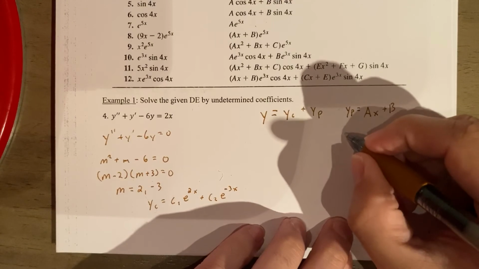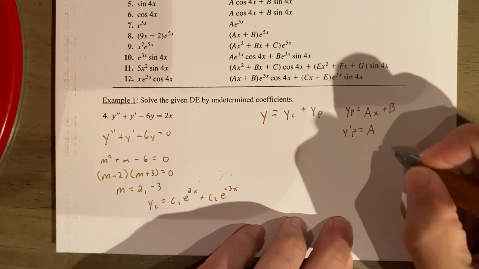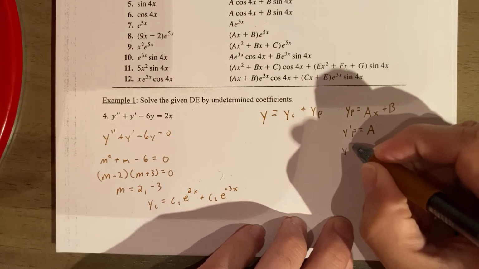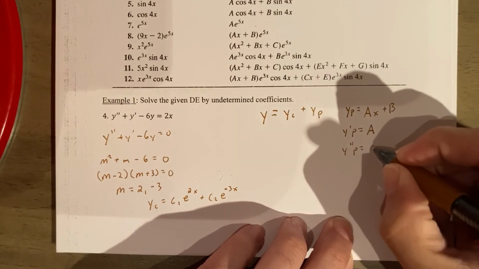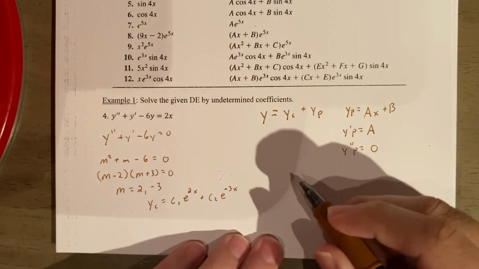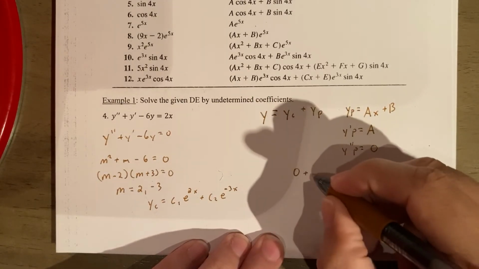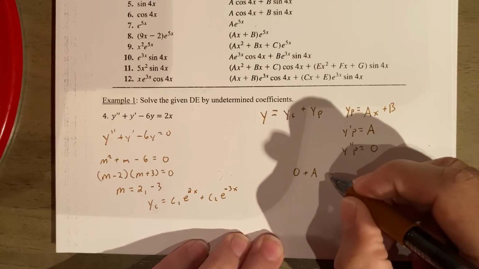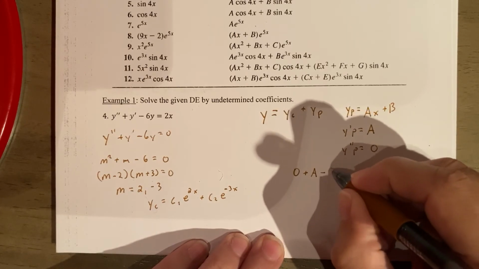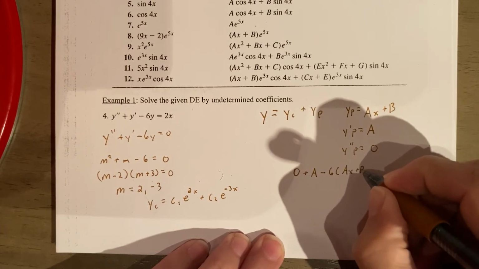So y sub p prime is just going to be a. And y double prime of p is just going to be 0. And now I'm going to substitute this in. So y double prime is going to be 0 plus y prime, which is a, minus 6 times y, which is ax plus b.